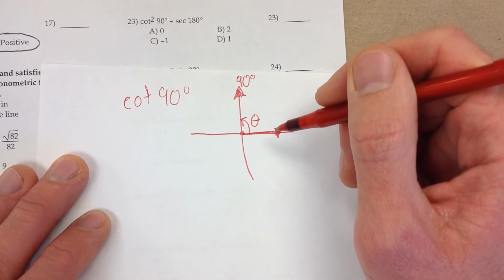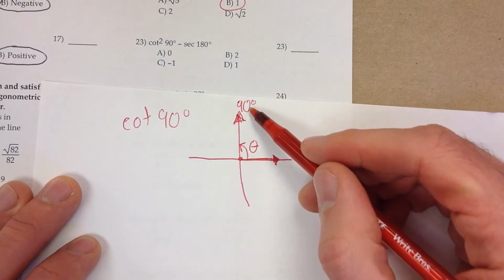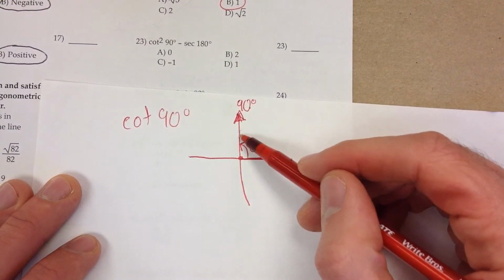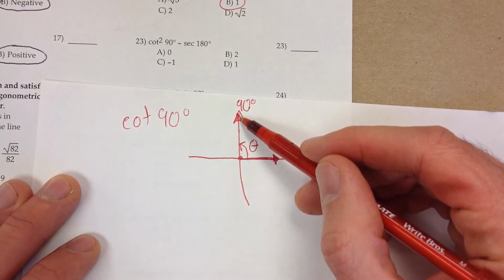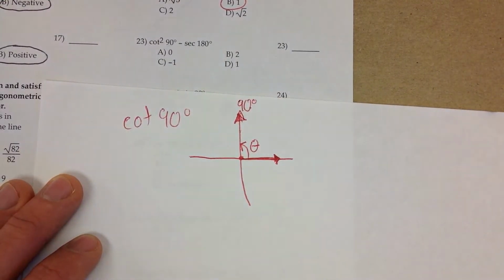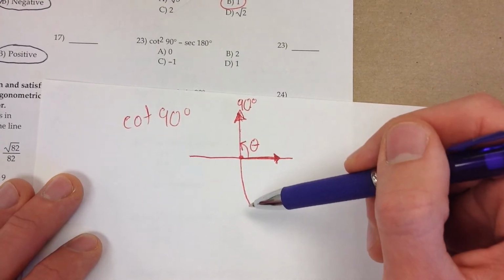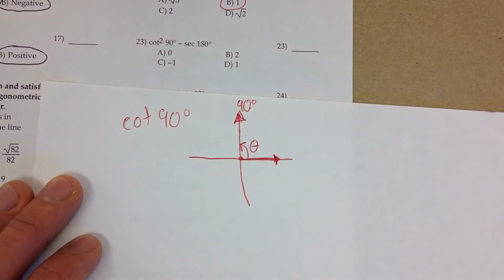Yes? No? Yes. All right. Now what you need to do is find a point that's on this terminal side. Hopefully you know that on the y-axis, the x-coordinates are always 0. So you can do 0, comma any positive number. 0, 1. That, I think, is the easiest one to work with.